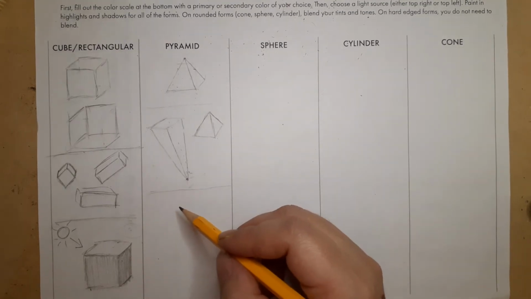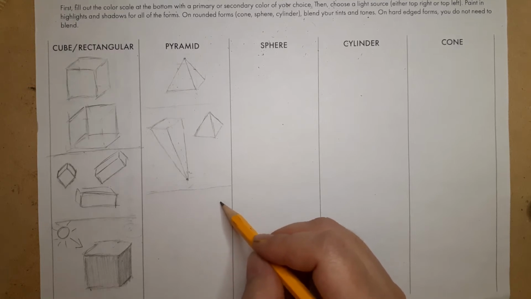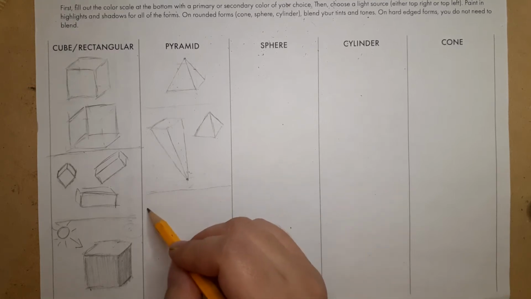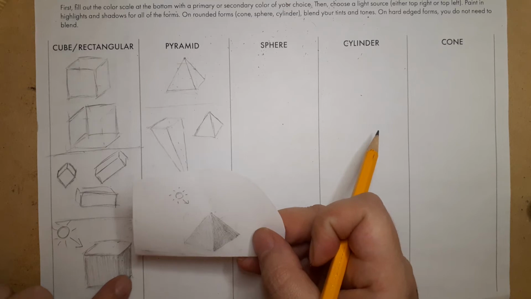And then here you're going to do your thing with your light source. You'll choose a light source, either top right or top left, and you'll draw out your form, just one big pyramid. And then it's kind of the same as with the cubes in that each side is a flat color.